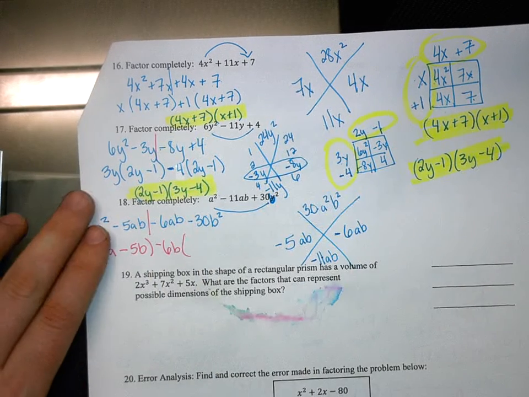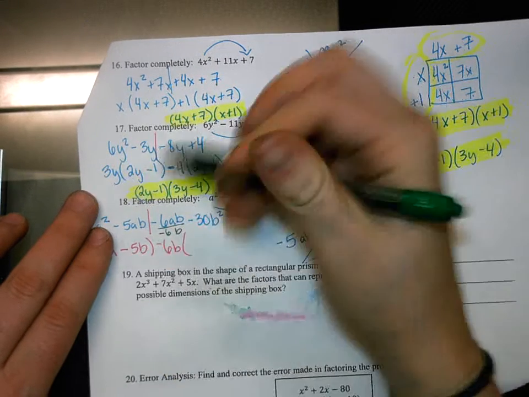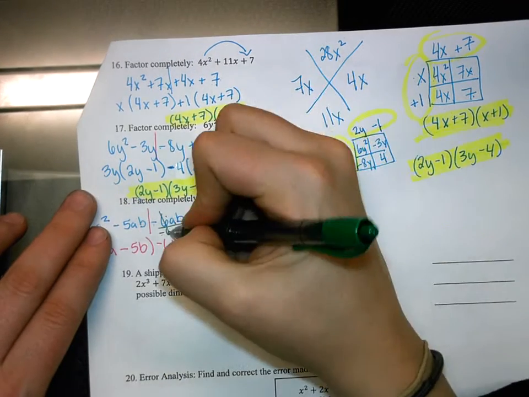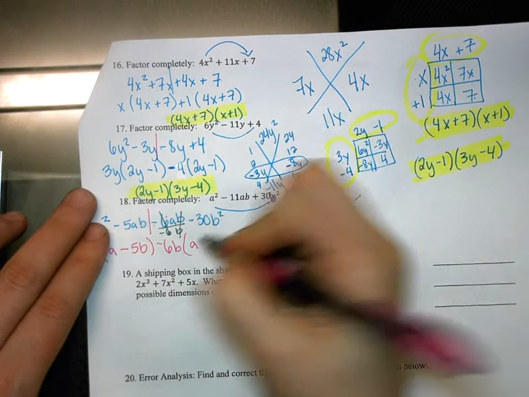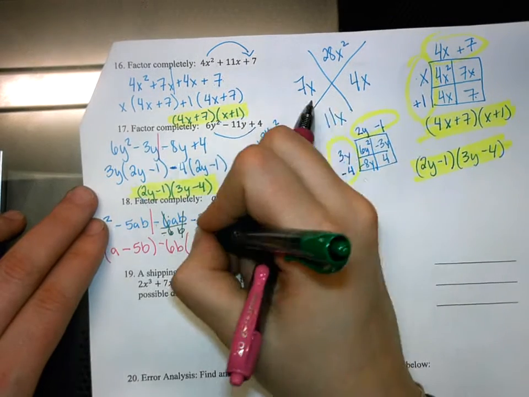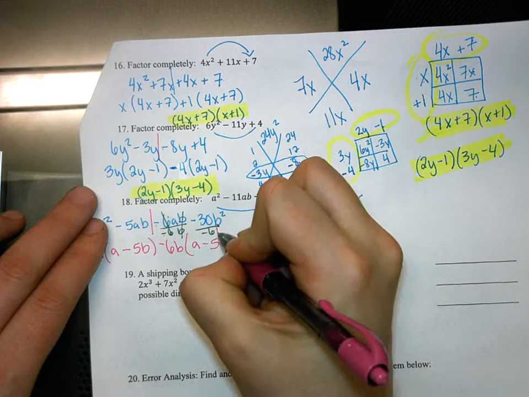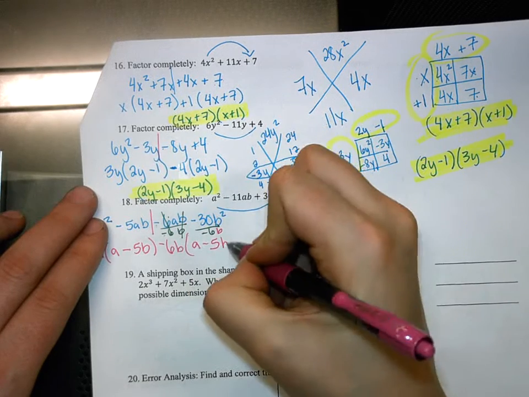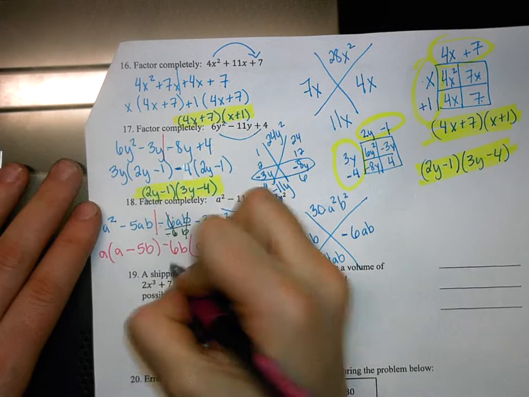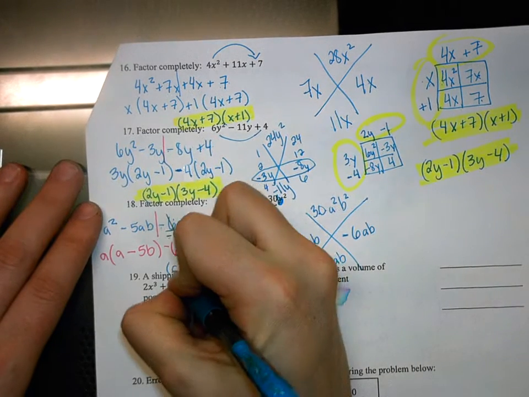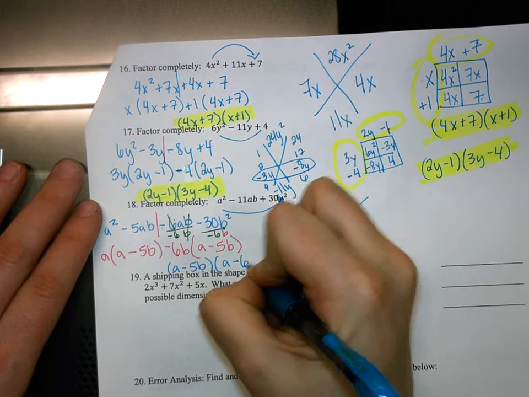well, let's check, because sometimes it's hard to see. I divide by negative 6b. Negative 6 divided by negative 6 is 1. B divided by b cancels, and I only have an a left over. Negative 30 divided by negative 6 is negative 5. And b squared divided by b is b. Does my a minus 5b match? It does. So my answer here is a minus 5b times a minus 6b.